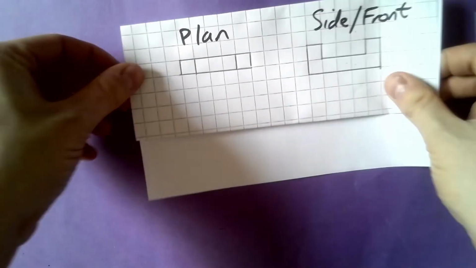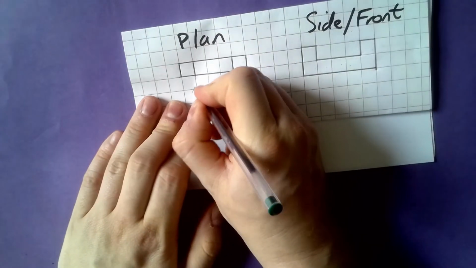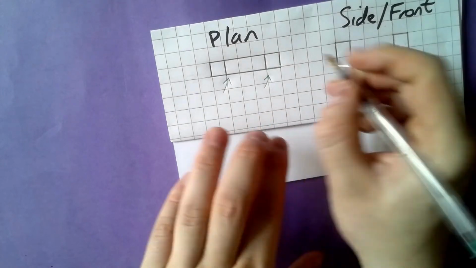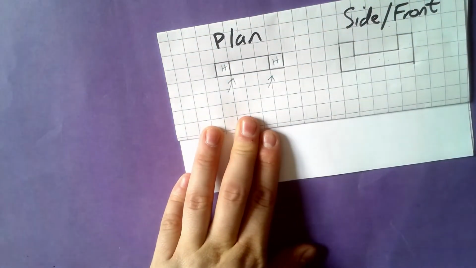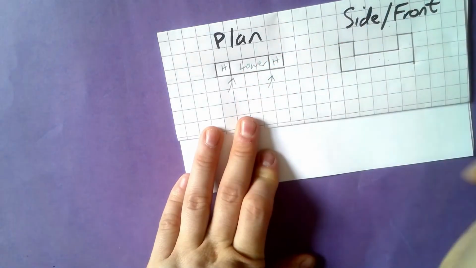Now they've told you the plan, and they've told you the side, or the front. They've only told you one of those, so it doesn't really matter which one's which. Here we've got 2 lines of elevation, and from this diagram here I can see this part's going to be higher, and this part is as well, than this middle part here. Okay, so we've got the higher piece there, like that.